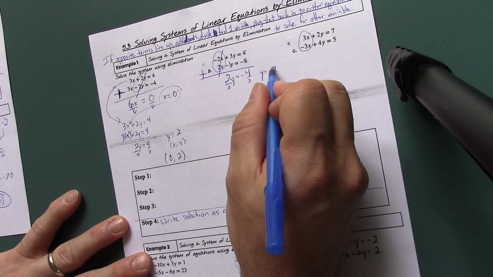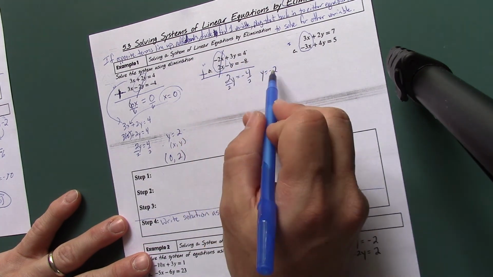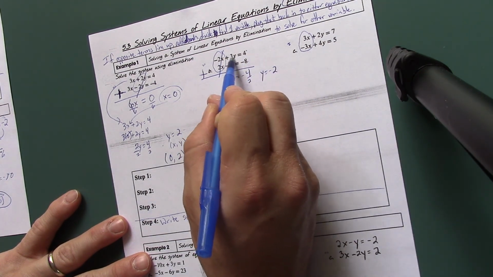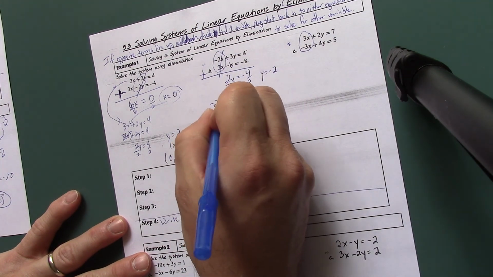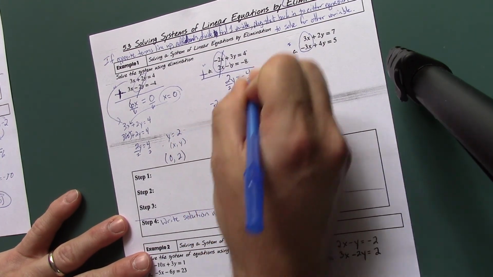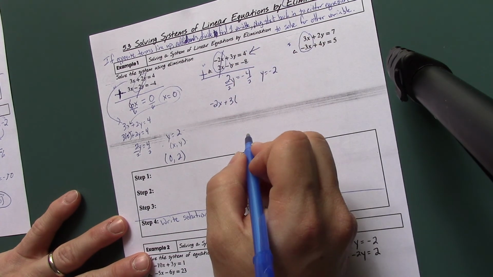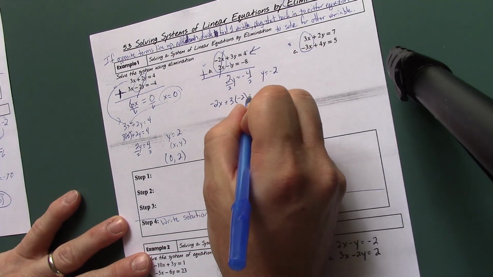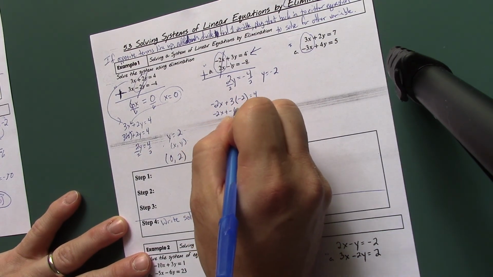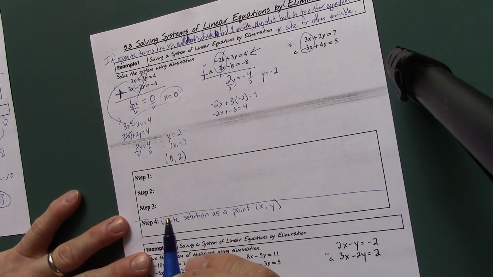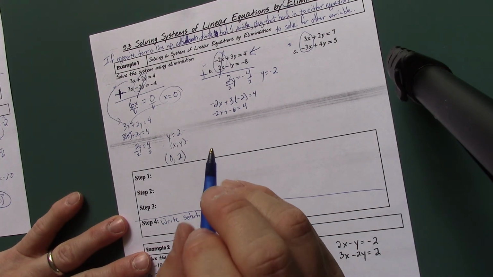And now again, I'm going to go plug it back into either one of these two. And again, when I plug it into y, if this minus here is going to mess me up with a negative, I don't want that. So negative 2x plus 3 times, I'm plugging it into this first line right here. Negative 2 equals 4. I'm going to get negative 2x plus negative 6 equals 4. And hopefully you remember how to solve these because we've been doing them all year.